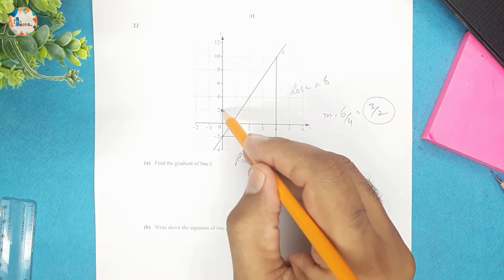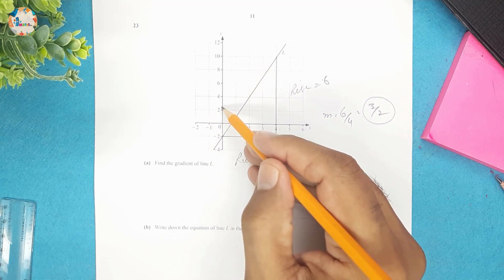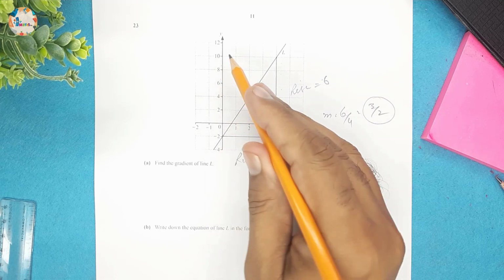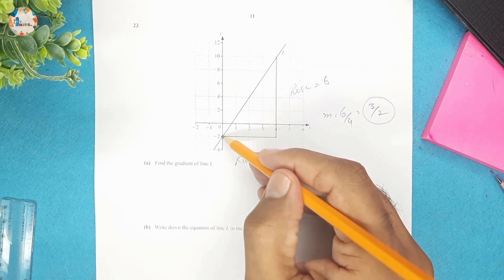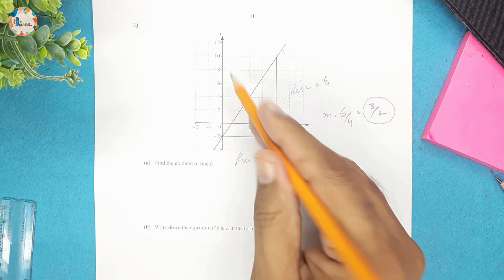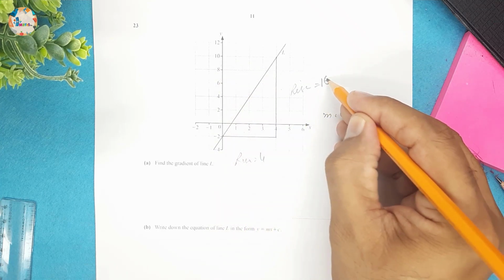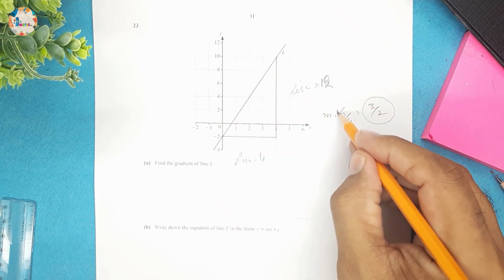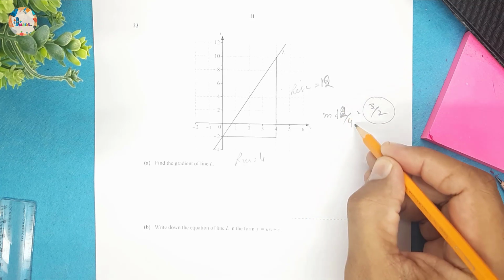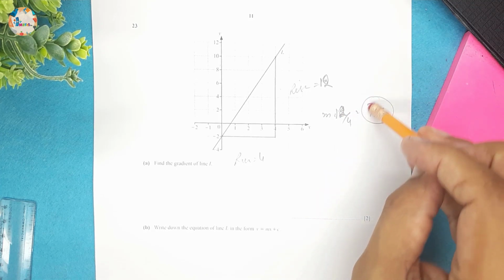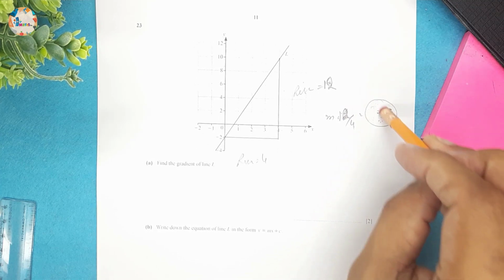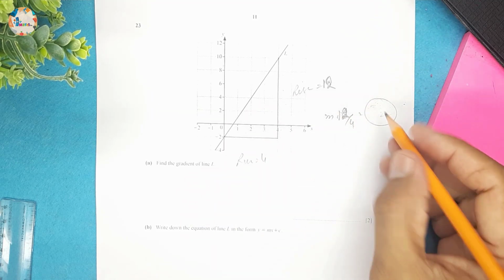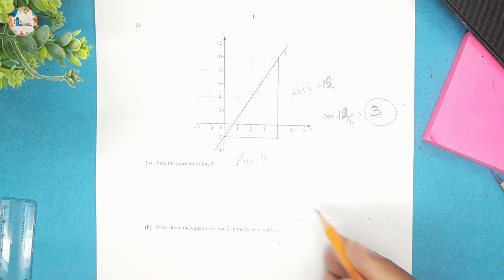Yeah, basically we have to be careful in checking the scale also. If you see, each unit is equal to 2. From 0, this is 2, 4, 6, 8, and 10. And 10 is from 0, and starting from minus 2, this will be 12. So it will not be 6, it will be 12 on this rise side. So 12 divided by 4 will not be 3 by 2, this will be 3 only. So our gradient is 3, which we are writing over here.